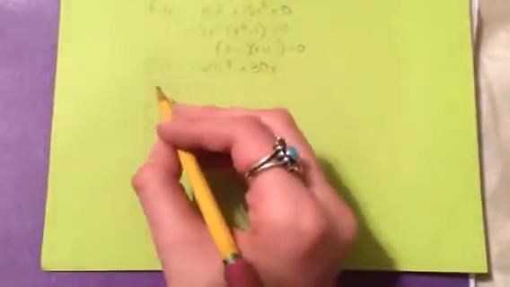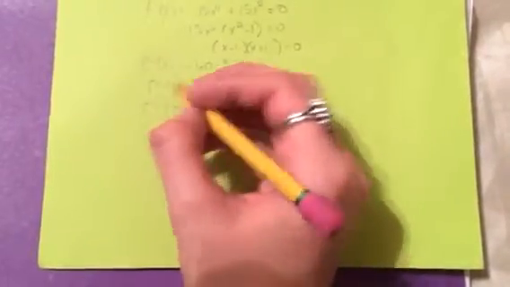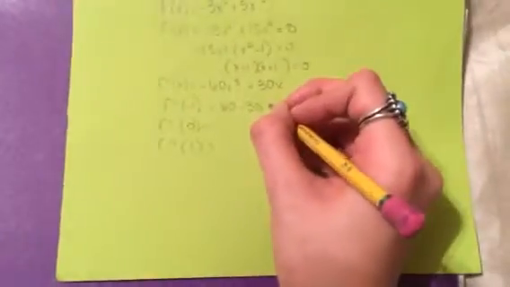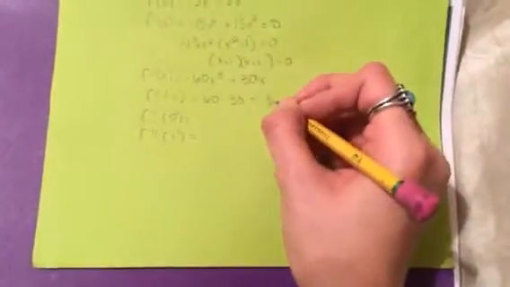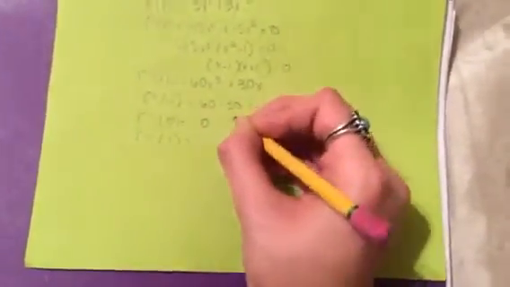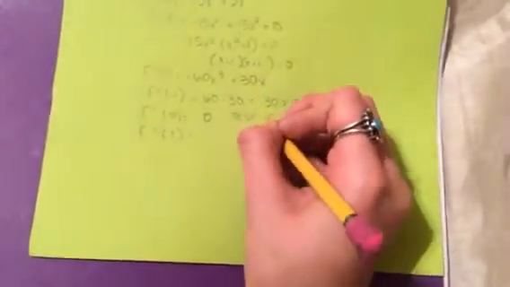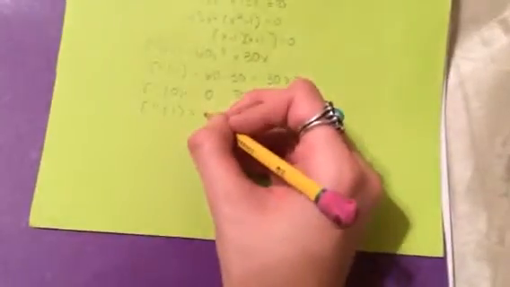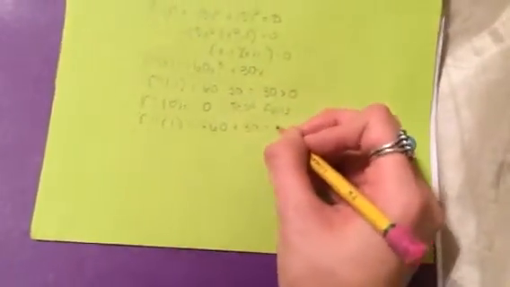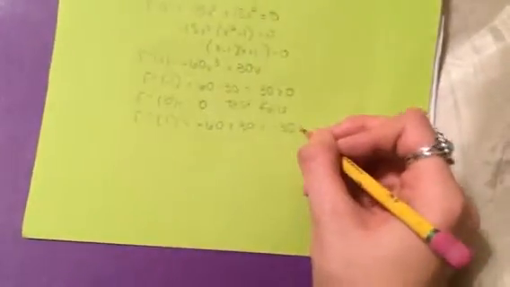and then for the second derivative at x equals negative 1, that would be 30, which is greater than 0. And then if we plug in 0, that would mean 0, which means that the test fails. And if we plug in 1, it would be negative 60 plus 30 equaling negative 30, which is less than 0.